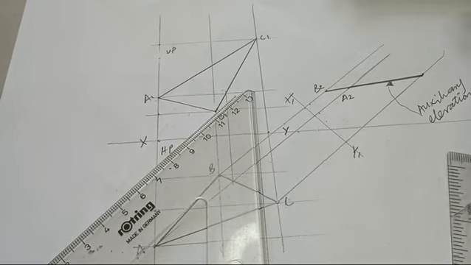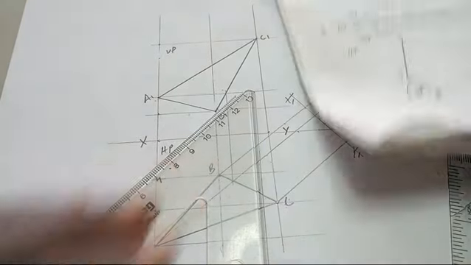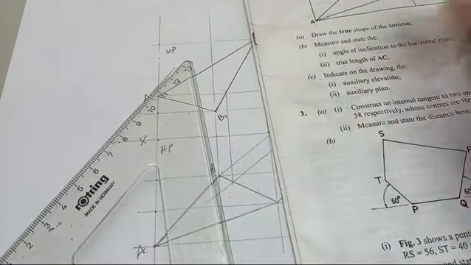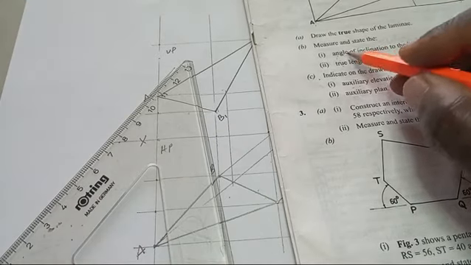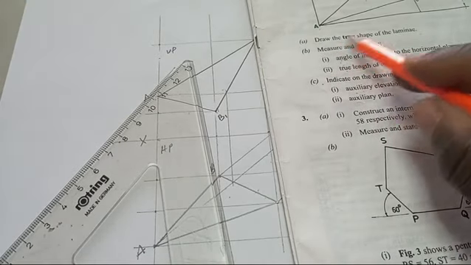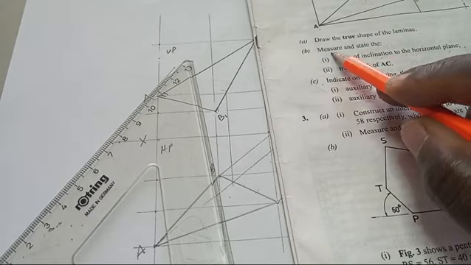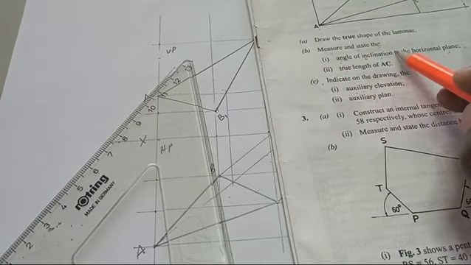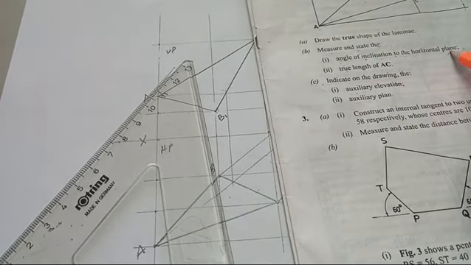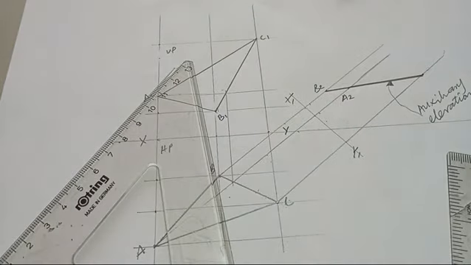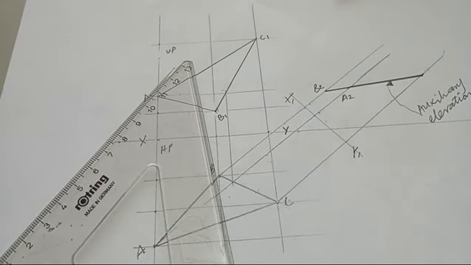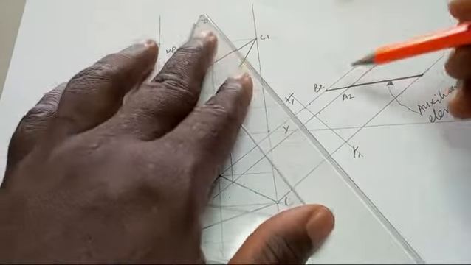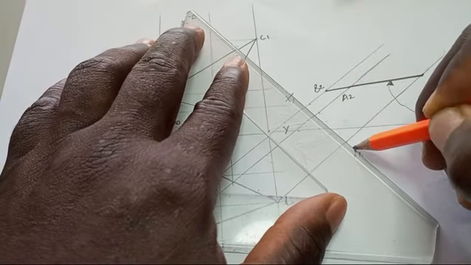That's the auxiliary elevation, and immediately we can determine our angle of inclination. The question says draw the true shape, measure and state the angle of inclination to the horizontal plane. To do that, you extend your auxiliary elevation until it intersects with the X1, Y1 line.